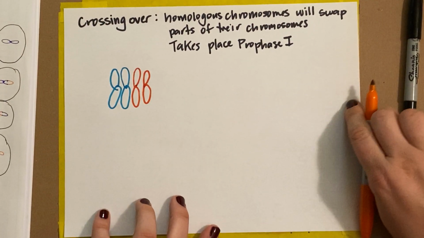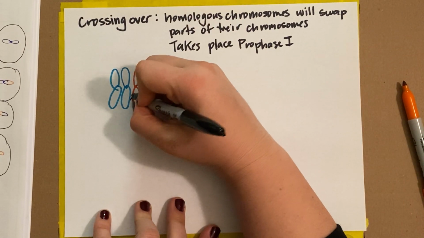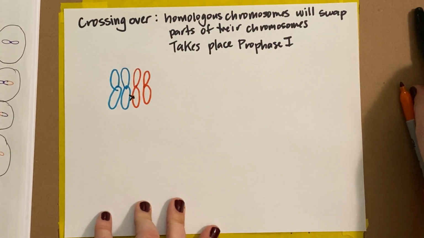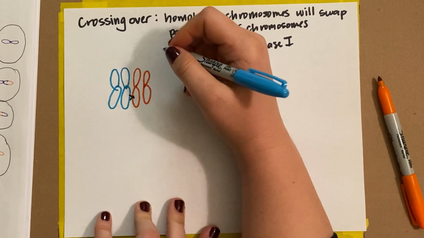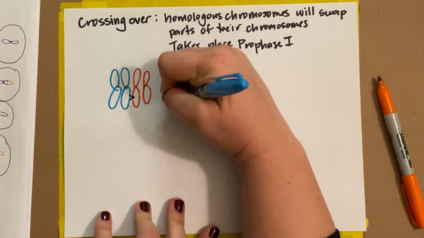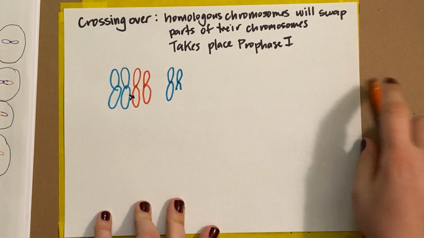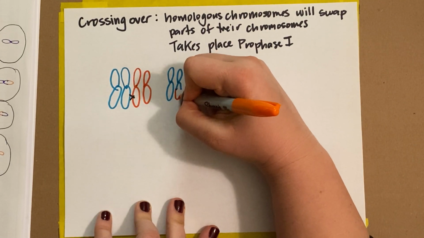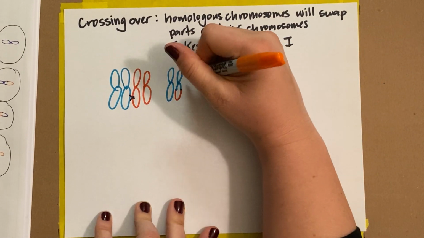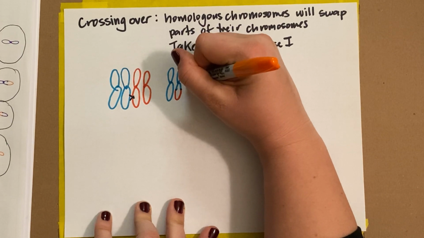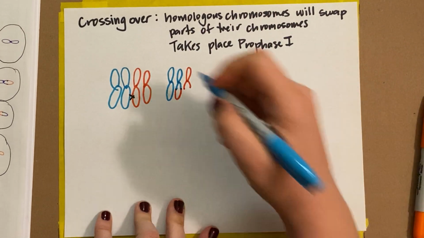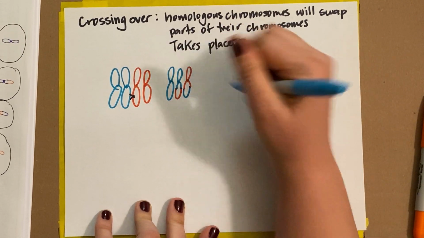And so what's going to happen in crossing over is we're going to actually have parts of the chromosomes switch places. Okay, and so this is called crossing over. So I'm going to only show part of crossing over taking place. So what's going to happen is whole pieces of the chromosomes are going to switch places. Whole pieces are going to switch.